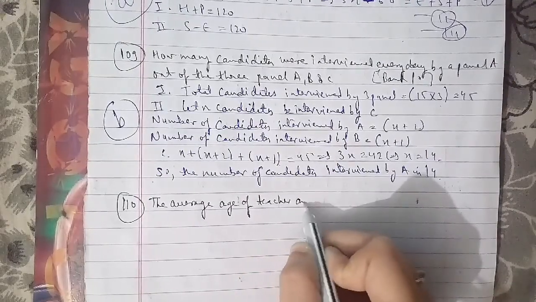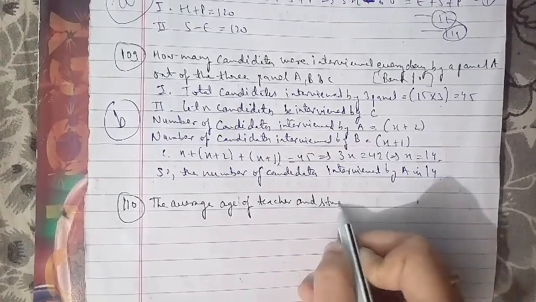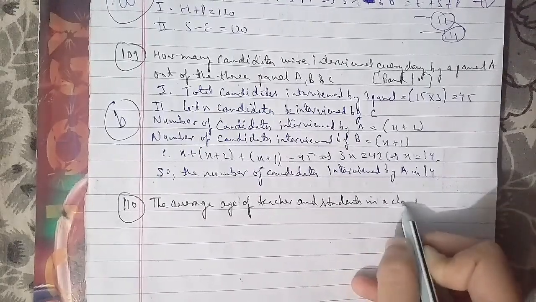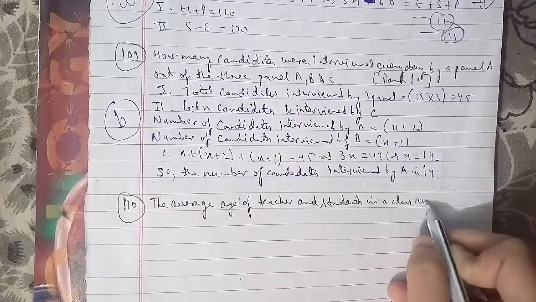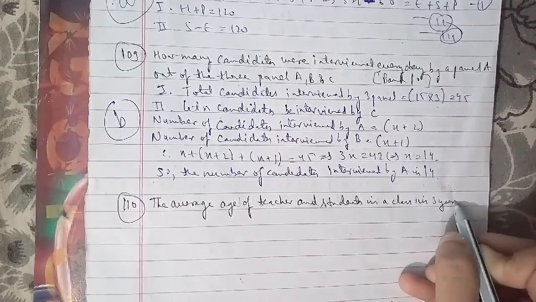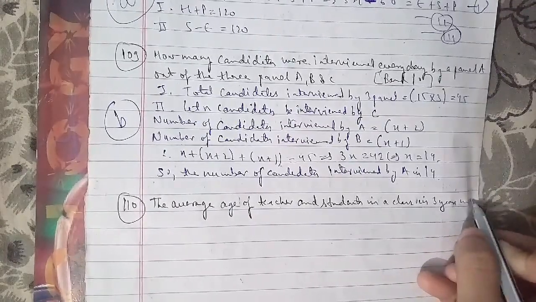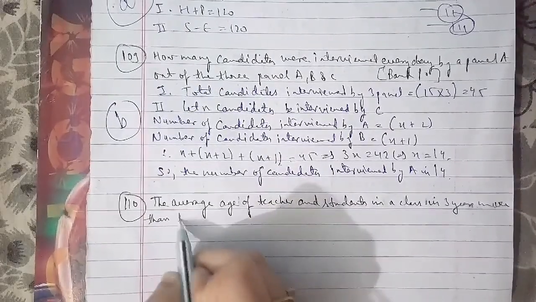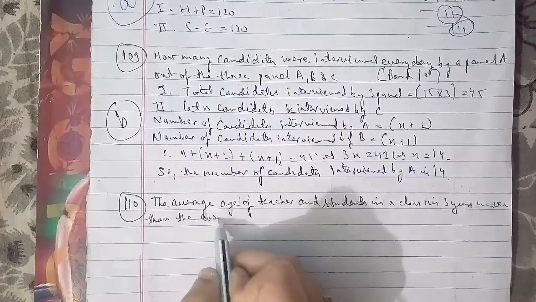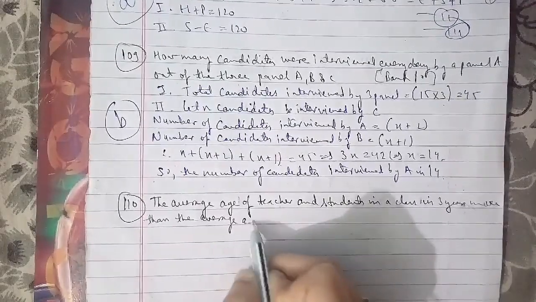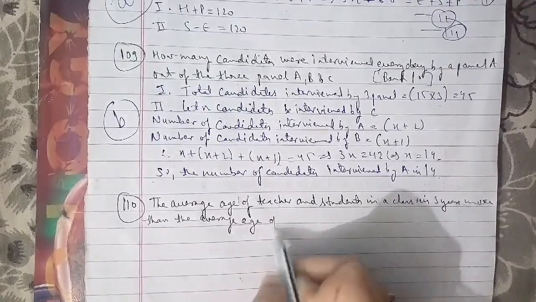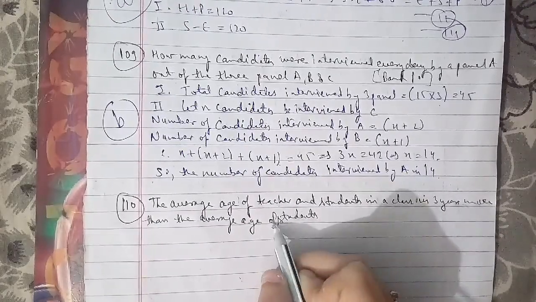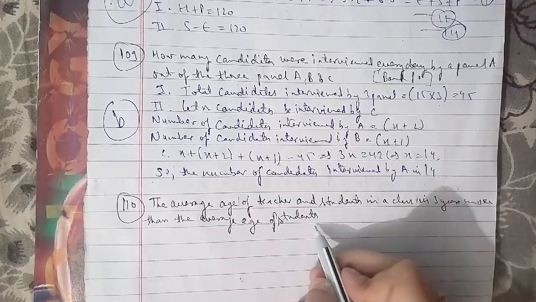What is the age of the class teacher? This has been asked in your bank PO question paper as well. The statement 1 we have is, there are 11 students in the class. The second statement is, the average age of a teacher and students is 14 years. Let's go ahead for that as well.